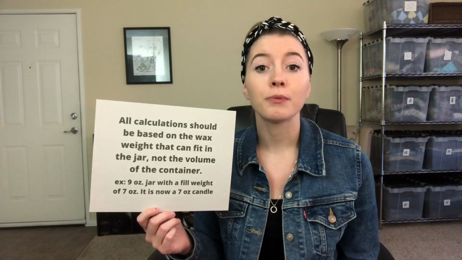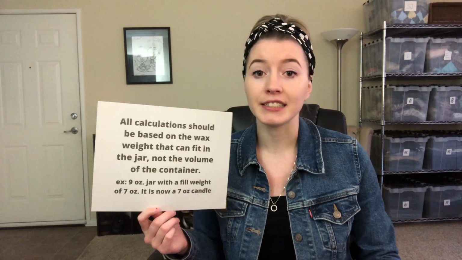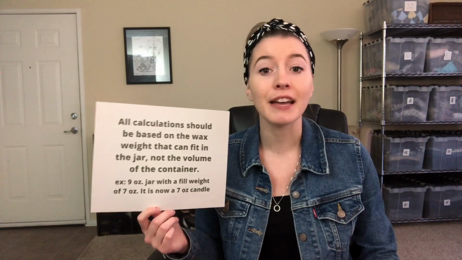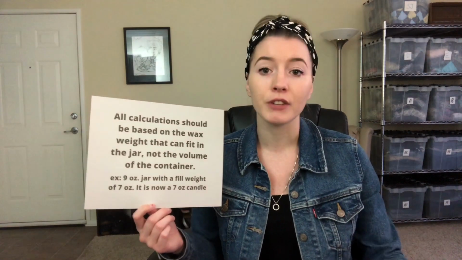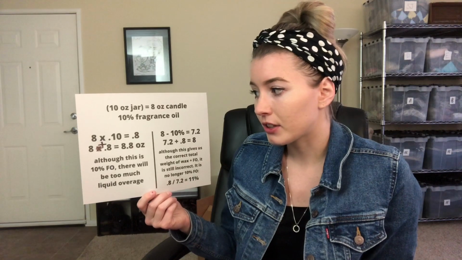All calculations should be based on the actual wax weight that can fit inside of the jar, not the volume of the jar. So for instance, if you have a 9 ounce straight sided jar, but it can hold 7 ounces in weight of wax up to that fill line, then you're going to be doing all of your calculations on a 7 ounce candle.